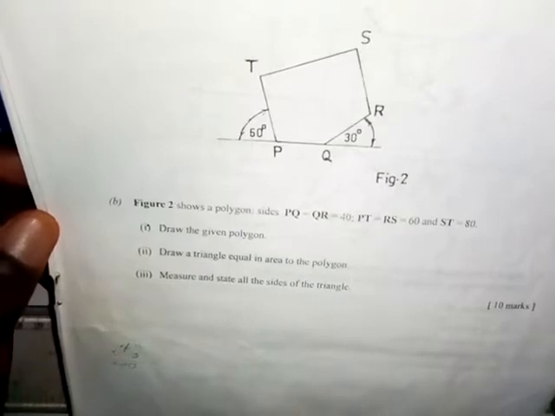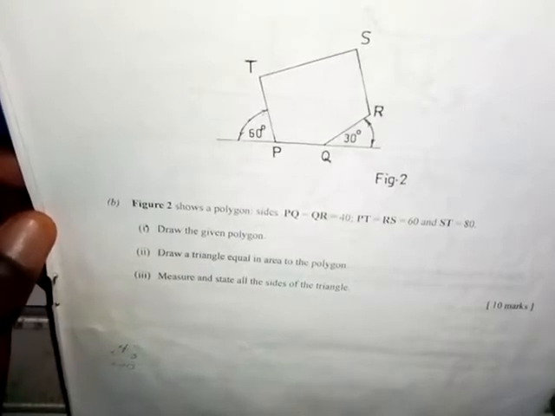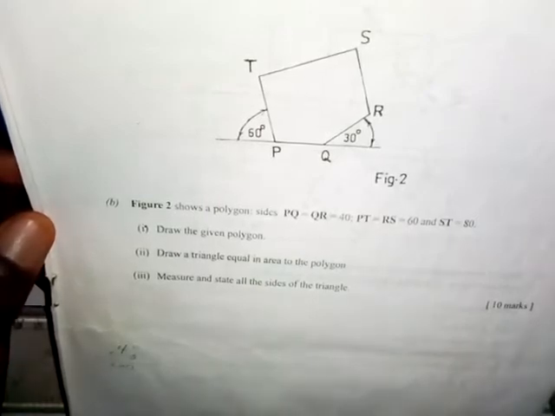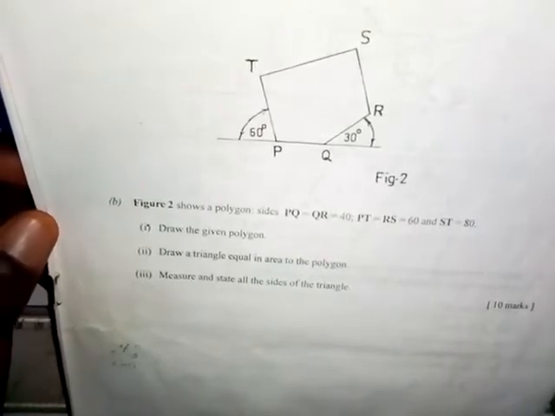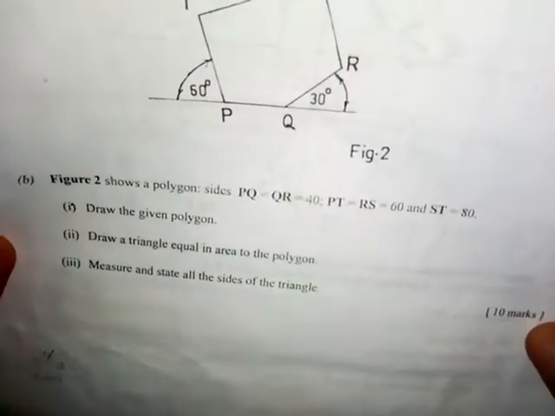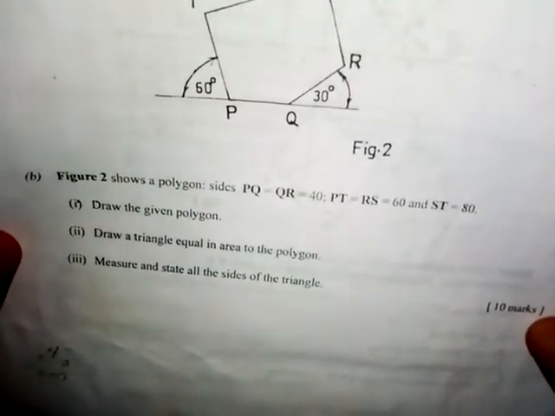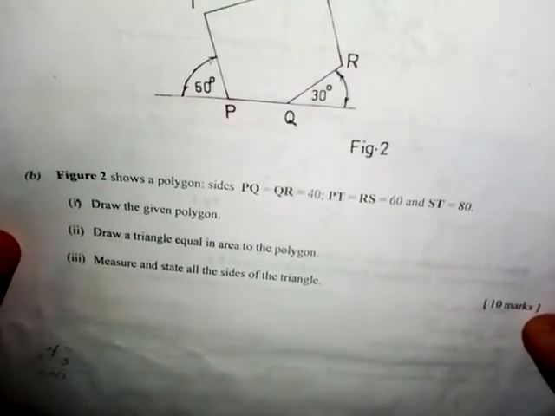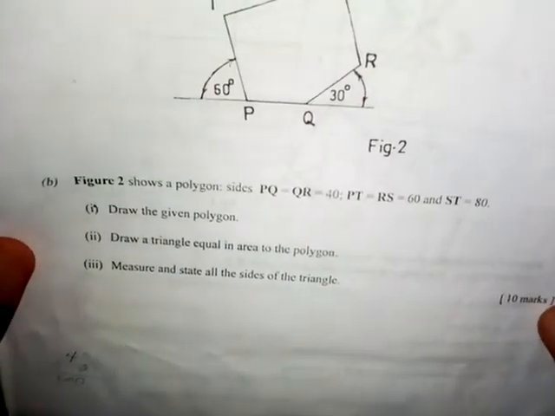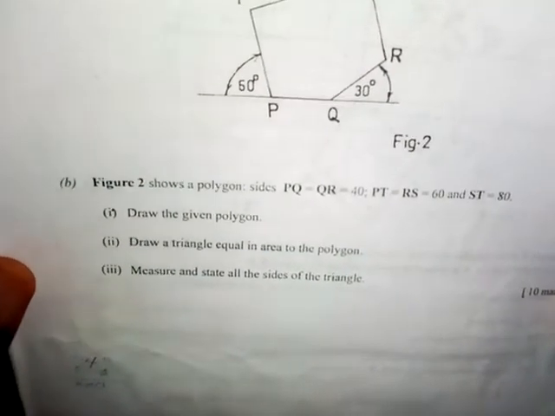The question says that figure 2 shows a polygon with sides PQ equals QR equals 40 mm, PT equals RS equals 60 mm, and ST equals 80 mm. Question number one says draw the given polygon.